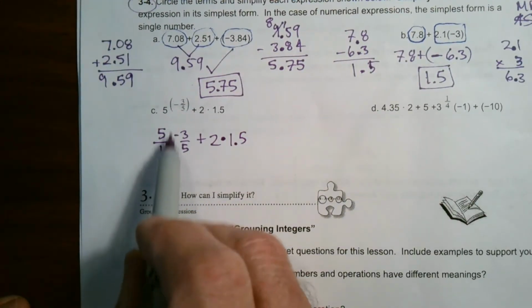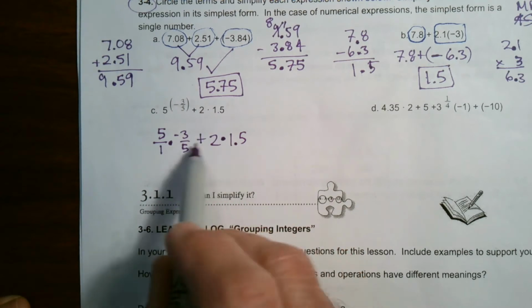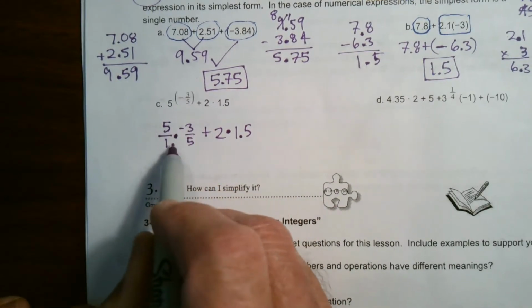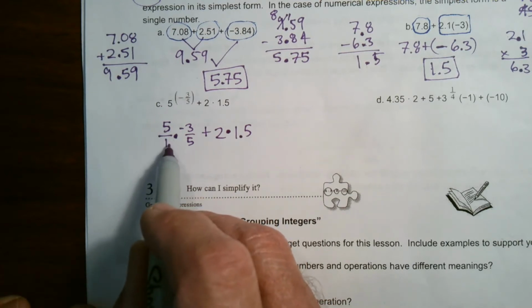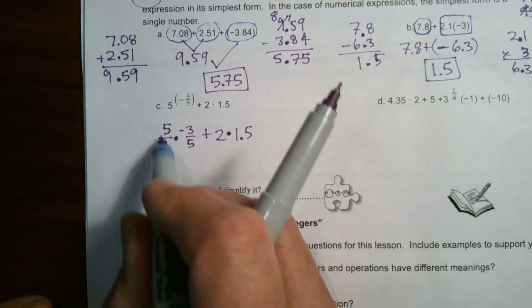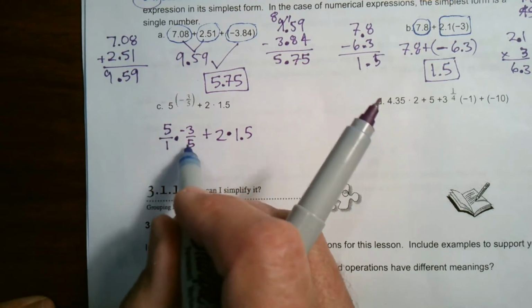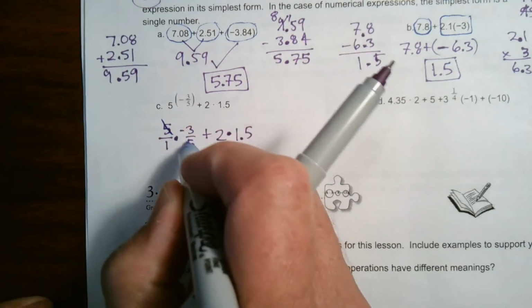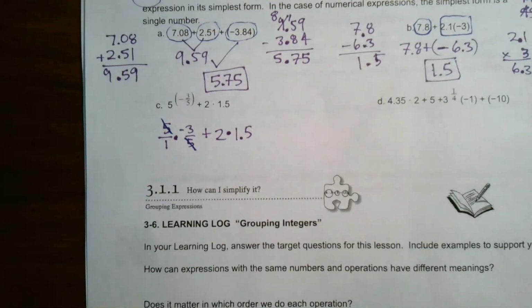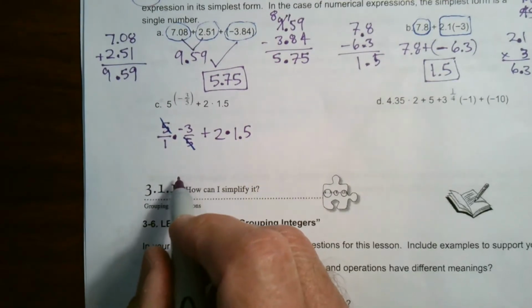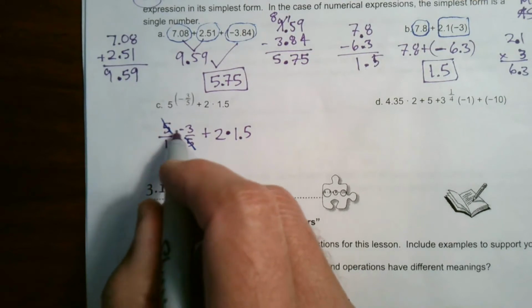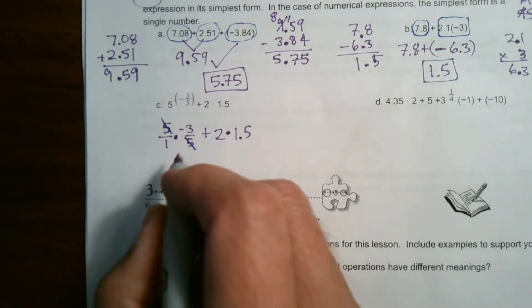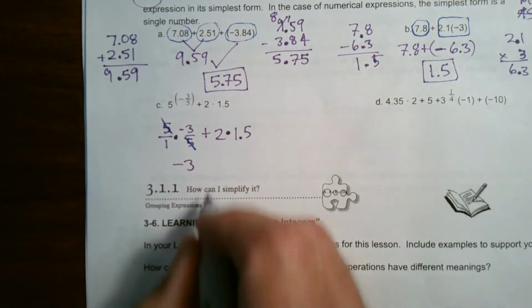So I have multiplication and addition. Remember, you got to do your multiplication first. So I'm going to multiply these numbers. When you multiply fractions, if you see that you've got the same numerator and denominator on them, you can actually do some simplification. The 5s would cancel out, and you end up with really just negative 3 times 1 all over 1, which ends up becoming a negative 3.